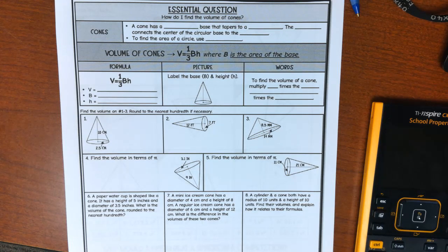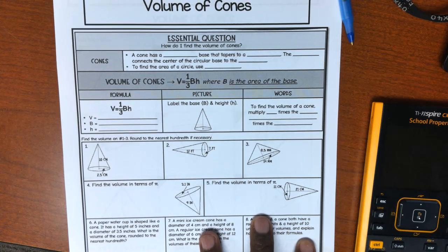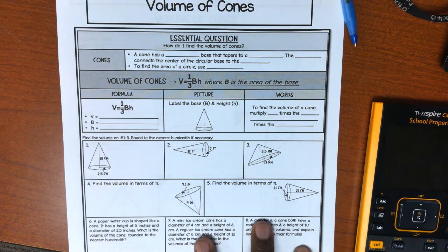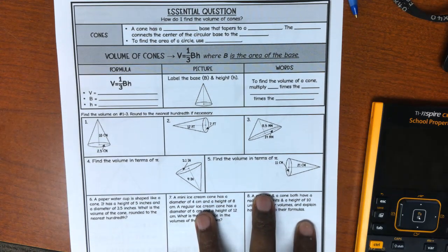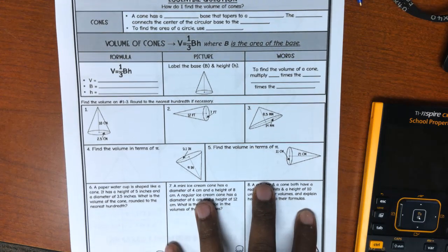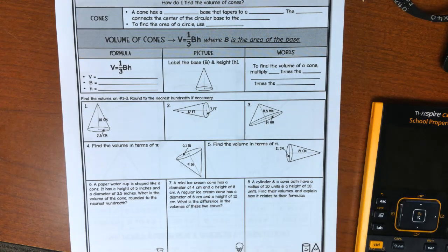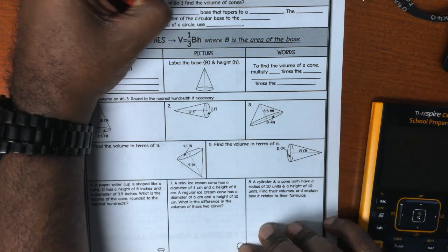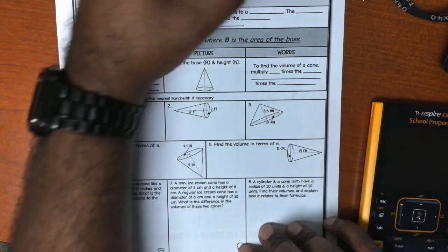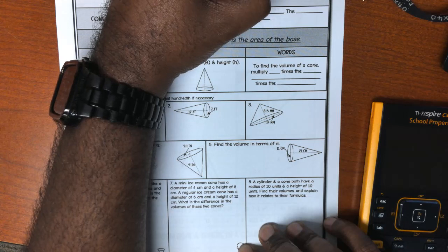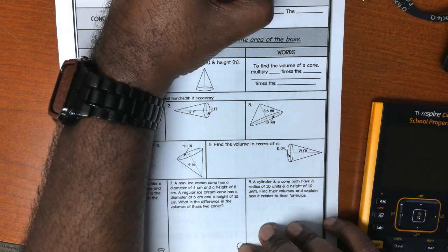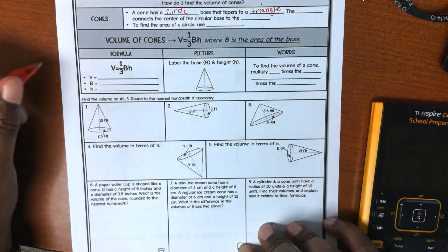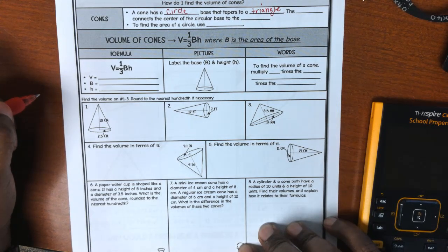All right, on today's lesson, we are going to do a lesson on the volume of cones and how they relate to cylinders. Okay, so how do we find the volume of cones? First, let's break down what a cone is. A cone has a circle base that tapers to a triangle. The height connects the center of the circular base to the top.